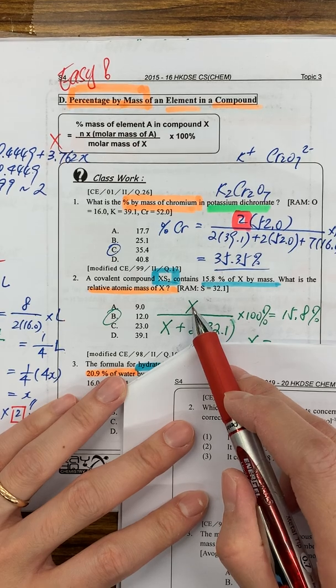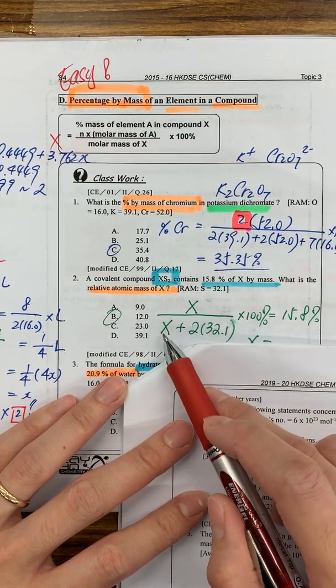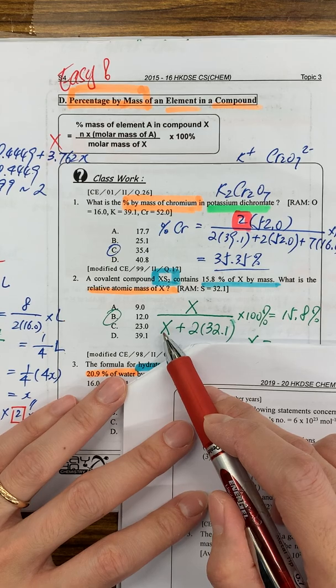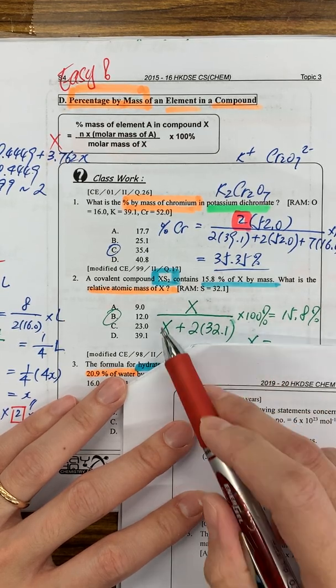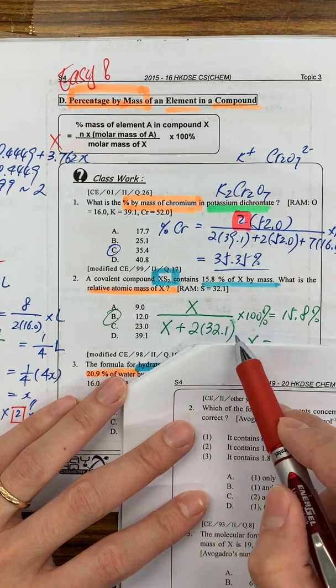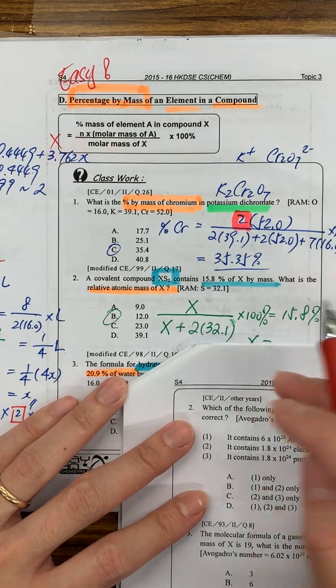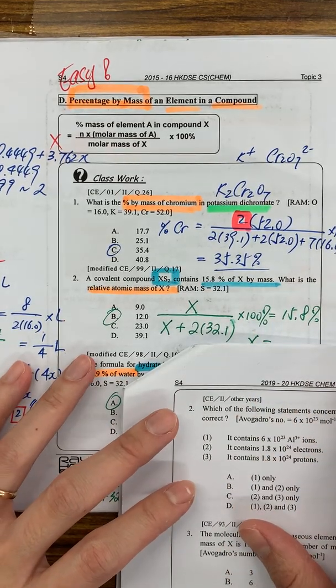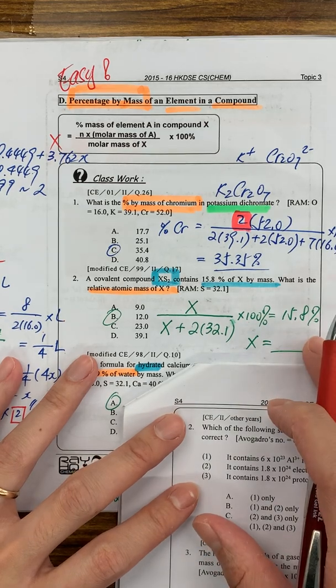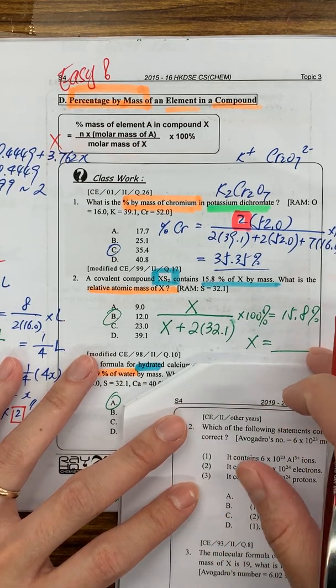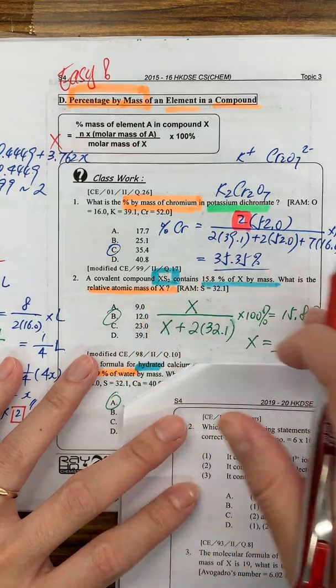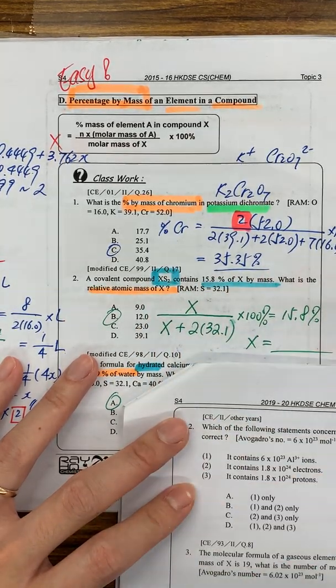H is unknown. H on the top is also unknown. But you know the bottom, we put the molar mass of the whole compound, H plus 2 times 32.1, and on the top H. In this formula, how many unknowns? Obviously 1. Can you calculate this? Of course, yes. Try by yourself, don't rely on the answer I provided here. I am sure quite a number of you cannot solve for H here. Let's pause the video for a while to get it done.